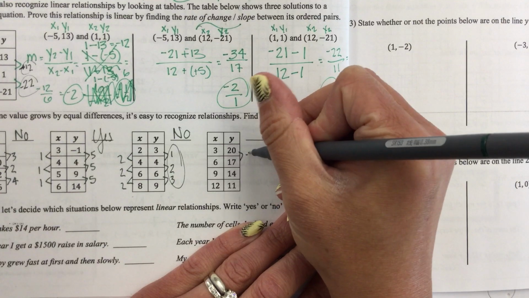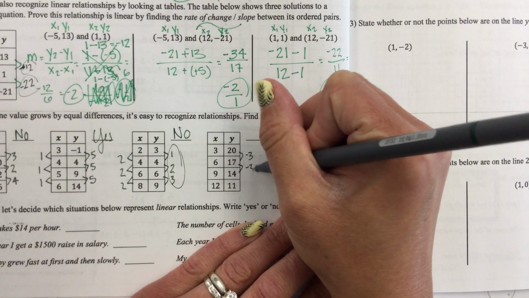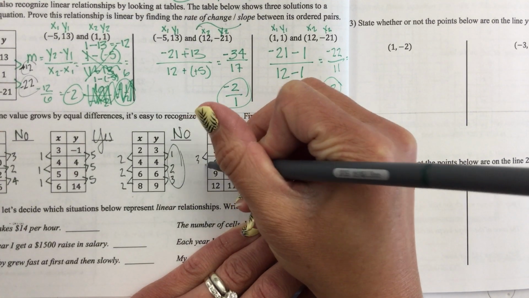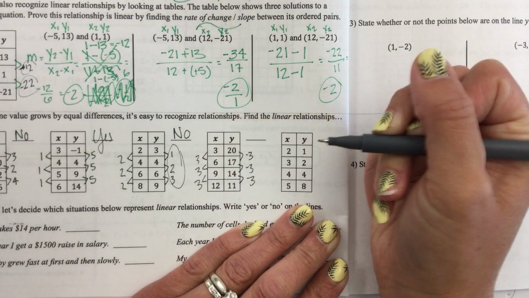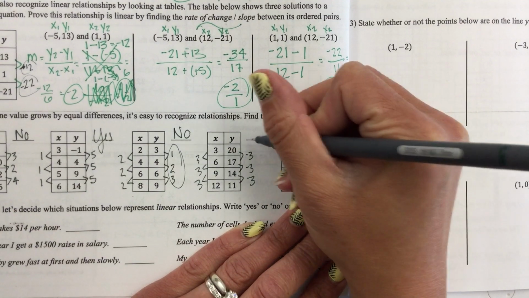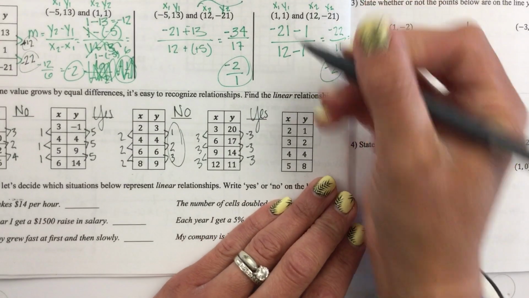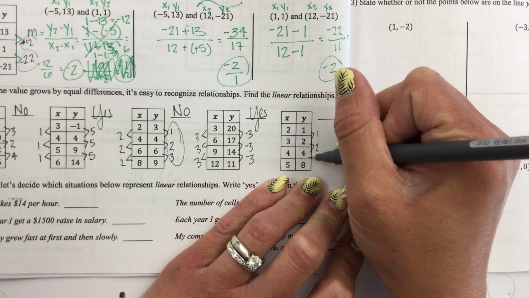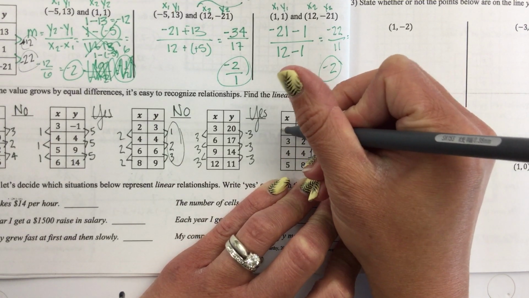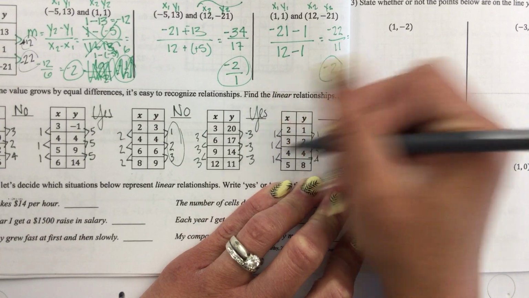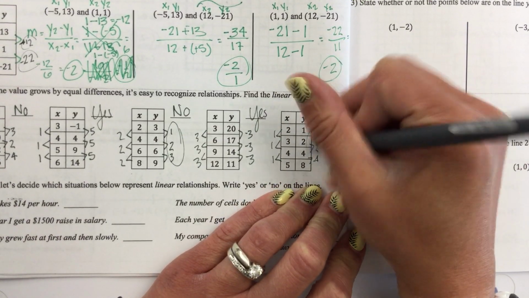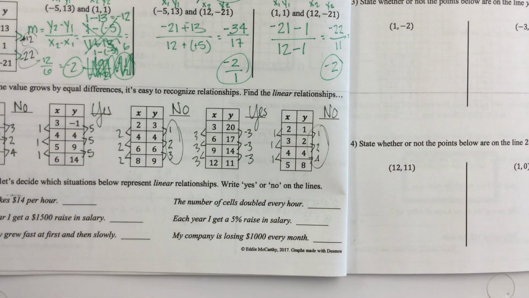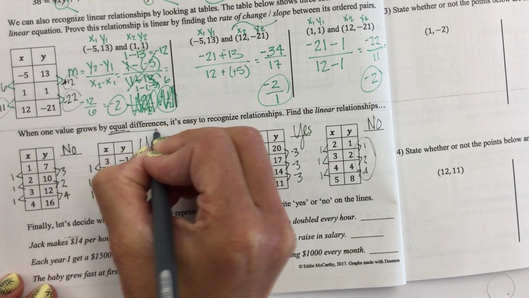20 to 17 is a negative 3. 17 to 14 is a negative 3. 14 to 11 is a negative 3. These ones all went up by 3. Okay, these are consistent. These are consistent. It's a yes. Last one here went up by 1, up by 2, up by 4. Up by 1, up by 1, up by 1. So this is a no because of this, because this was not consistent. So they have to be consistent. Equal differences is a big deal.